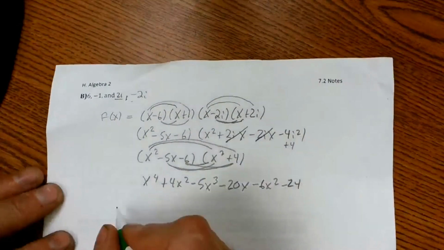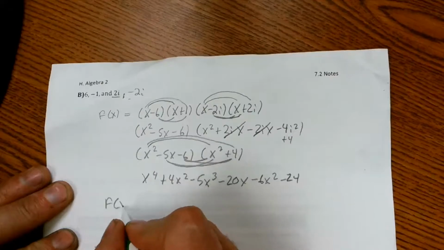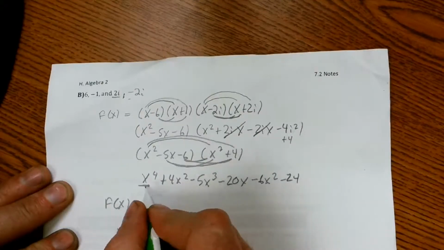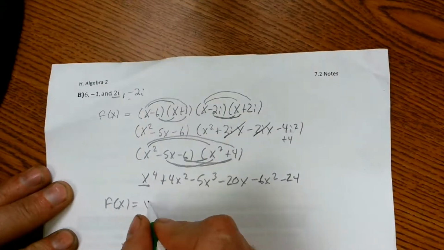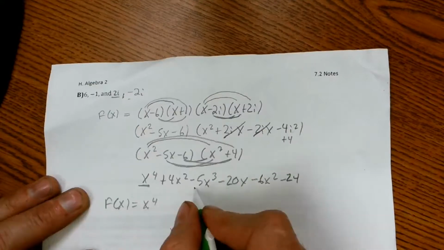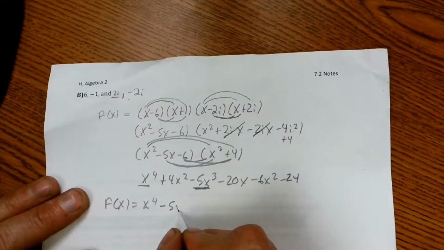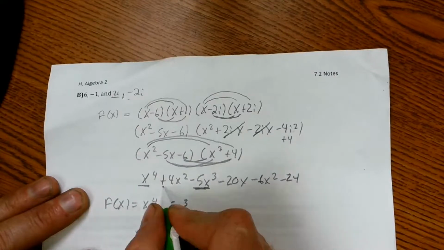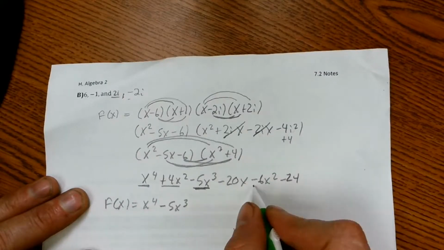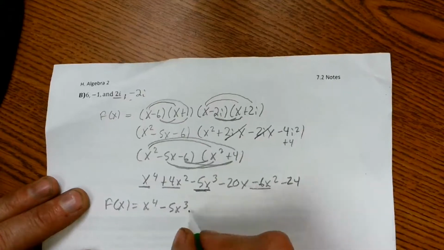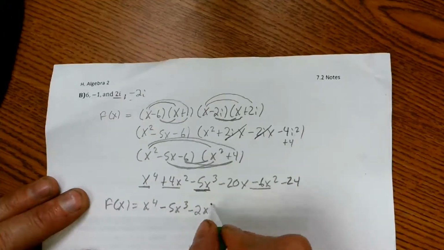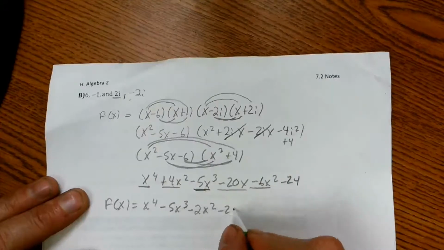So let's go ahead and simplify this. We'll write it as f of x and see if we can get it in one swoop here. So this right here is my x to the 4th. And I've got a cube here. I don't see any other cubes, so we're going to write that as negative 5x cubed. I've got 4x squared here and negative 6x squared here, so that should be negative 2x squared. So I've got a negative 20x and a negative 24.